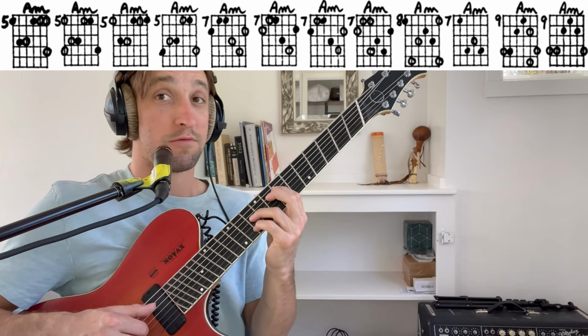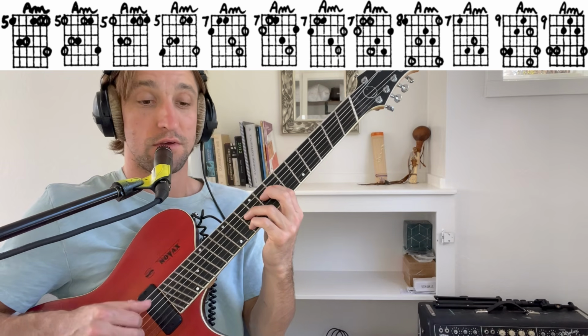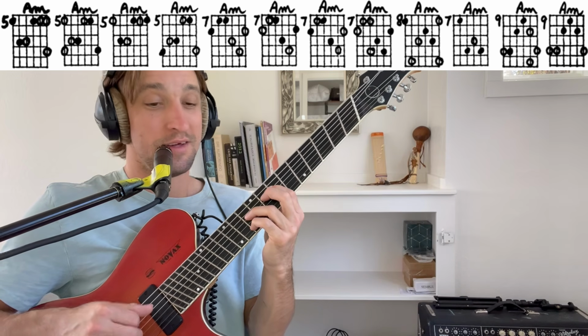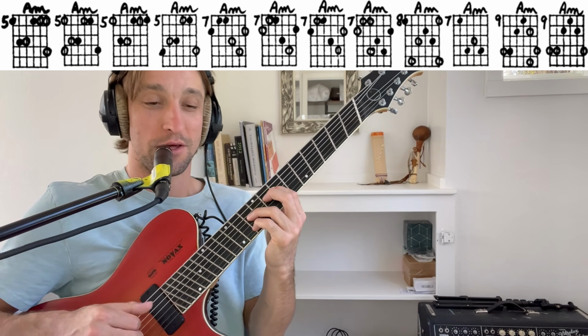Fifth on the bottom, that's fifth, minor third, and the root. It's a fifth, minor third and the root. Apparently these are all essential. So holy moly, root position.